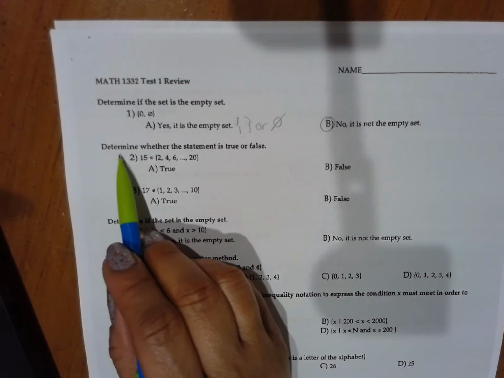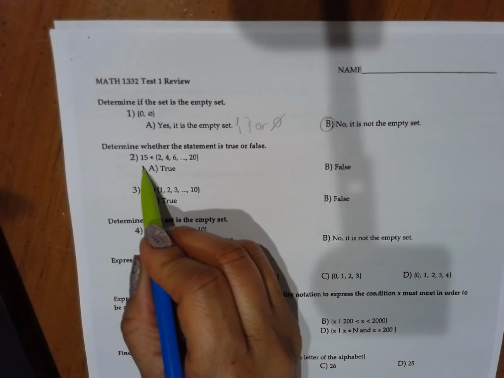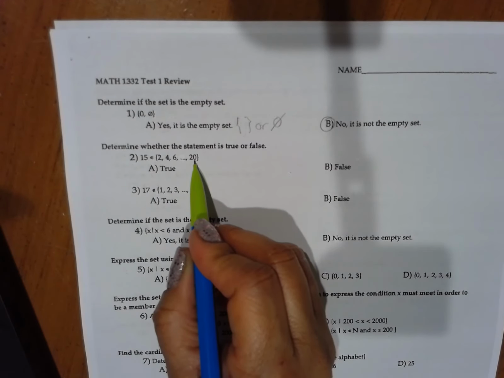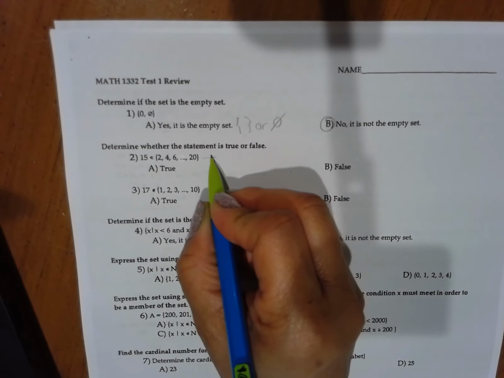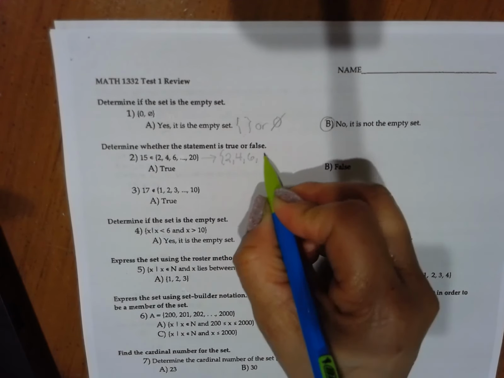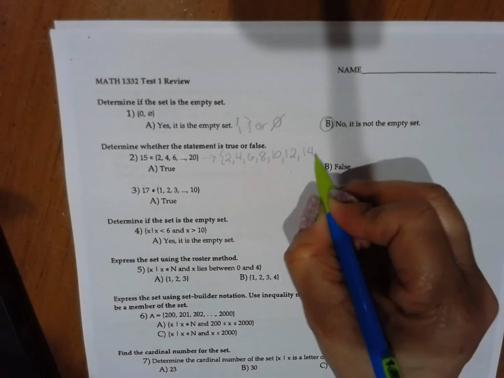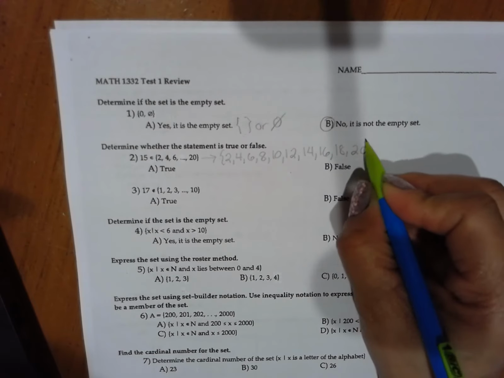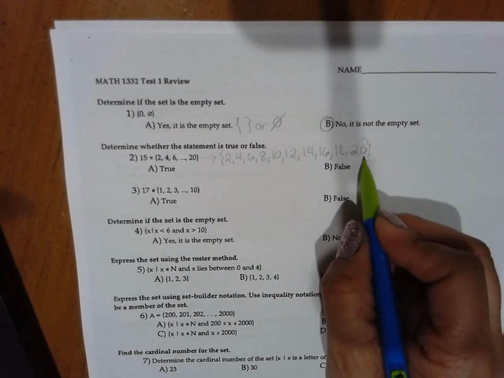Question number 2. Determine whether the statement is true or false. 15 is an element of this set that is in roster notation. So 15 is between 2 and 20, but I recommend that you follow the pattern to realize that 15 is not included in the roster form, because the pattern only includes even numbers between 2 and 20 inclusive.